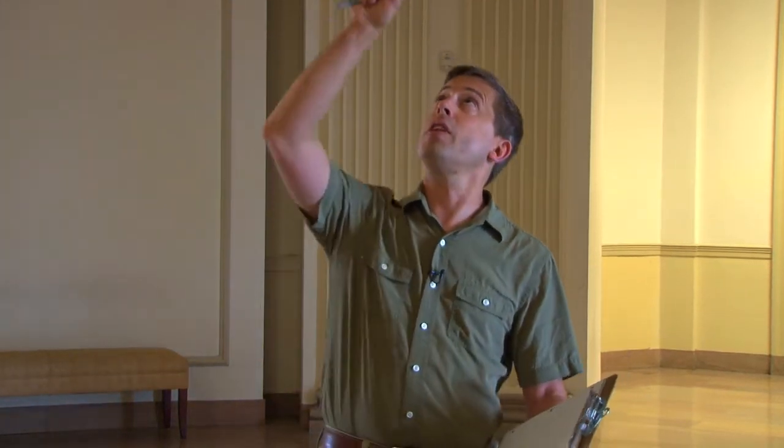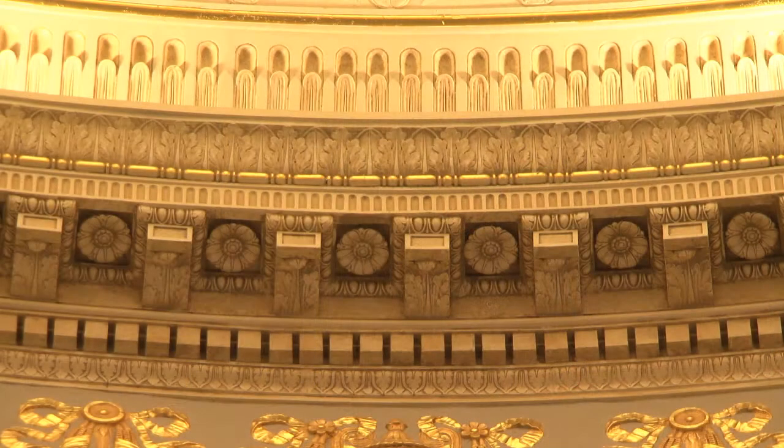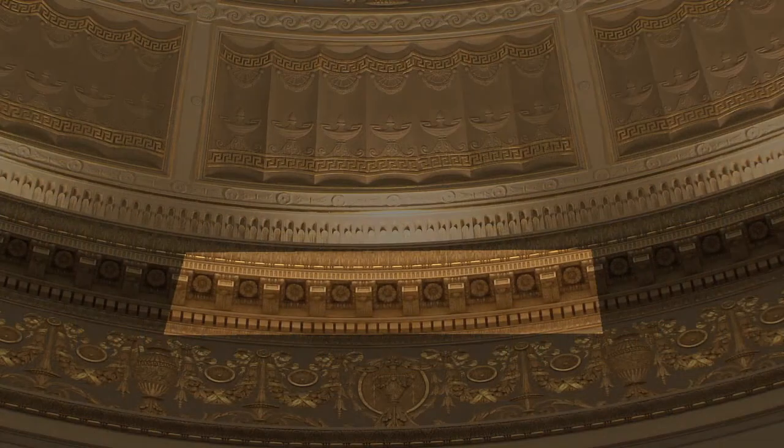You can even count the number of little wooden rose patterns around the very bottom edge of the dome. There you'll see there's 9 in each section, so we have 9 times 16 is 144 little roses that they had to carve in order to make this dome.